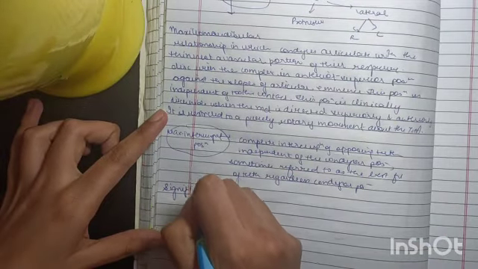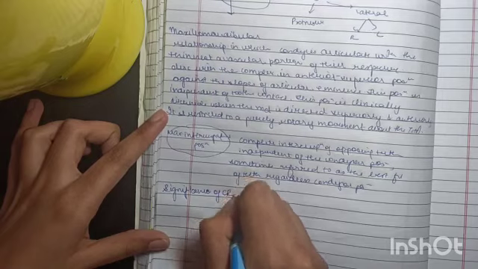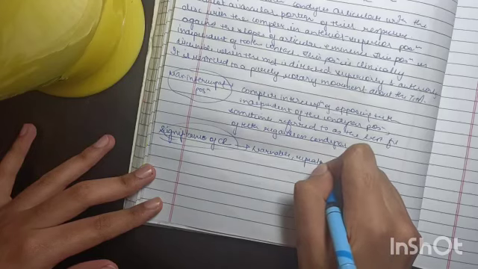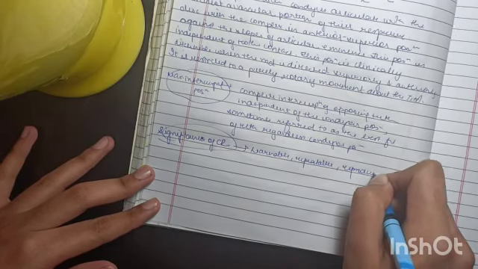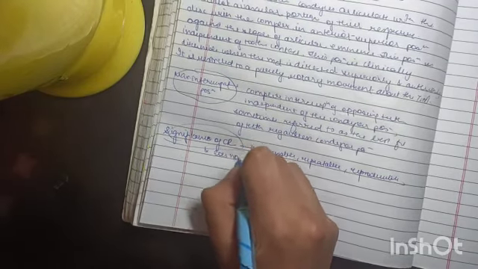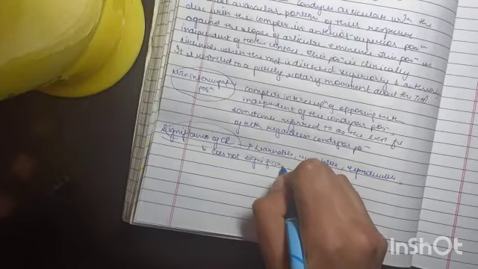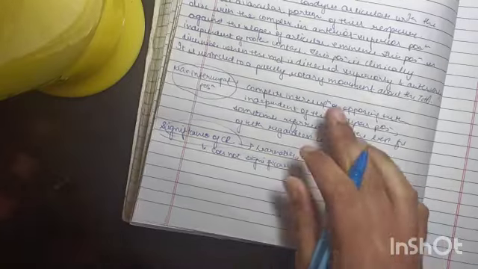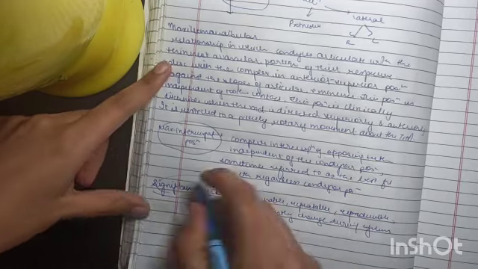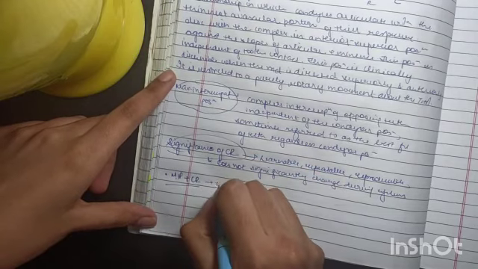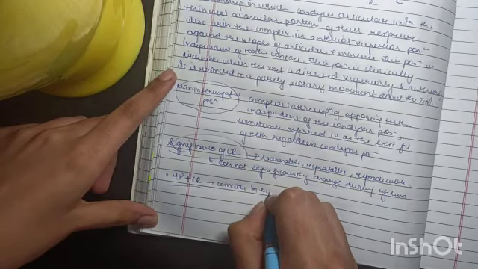Now, what is the significance of centric relation? First of all, it is learnable, repeatable, reproducible, and does not significantly change during lifetime. Now, what is the relationship between maximum intercuspal position and centric relation? Maximum intercuspal position and centric relation should not coincide in the normal dentation. It should coincide when we give dentures.